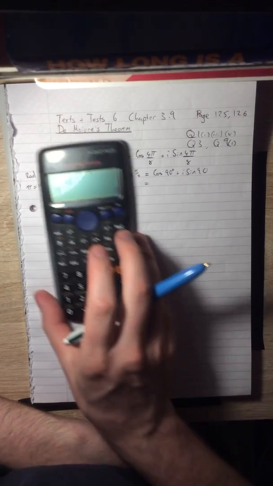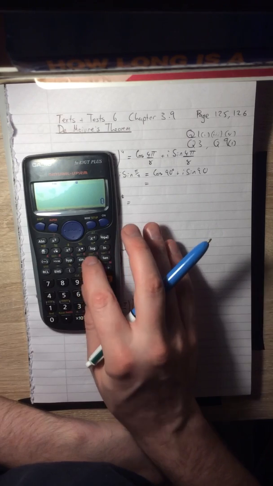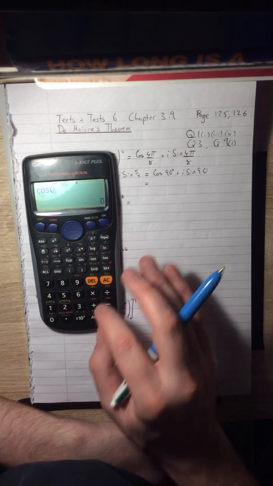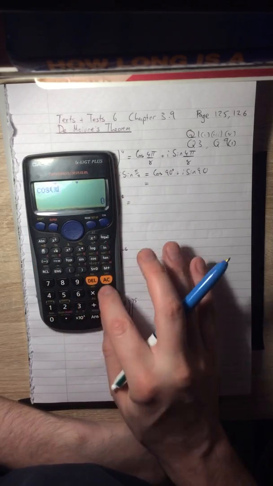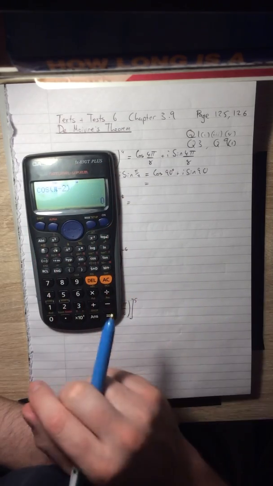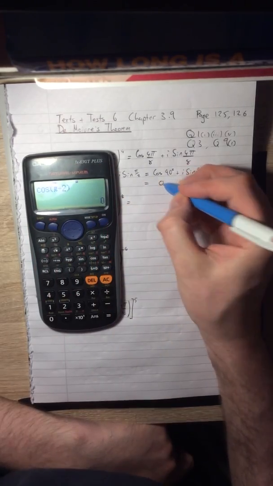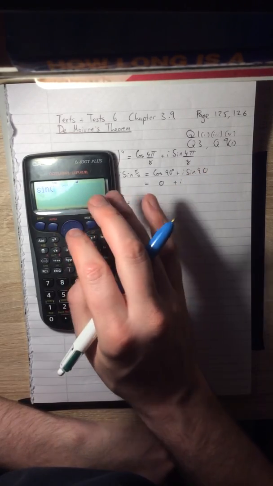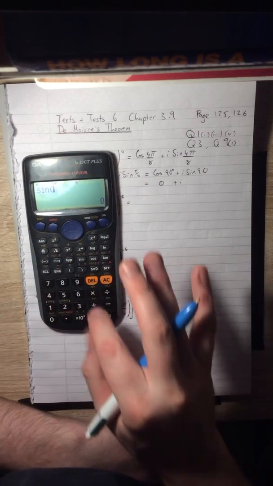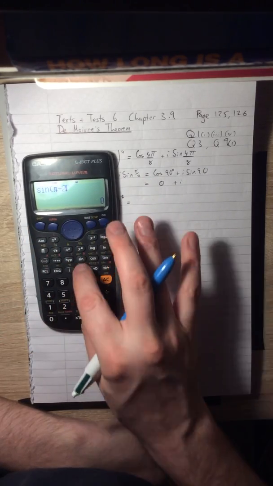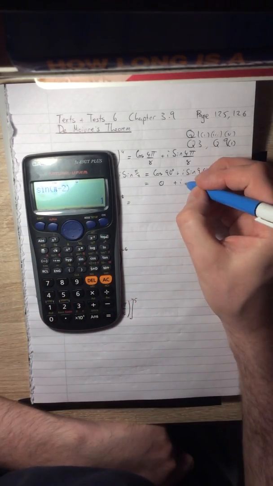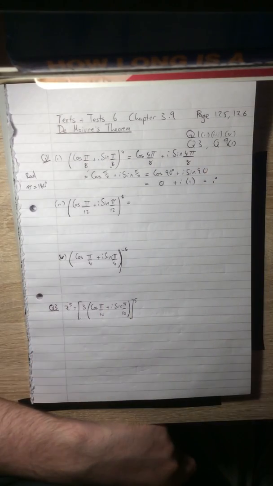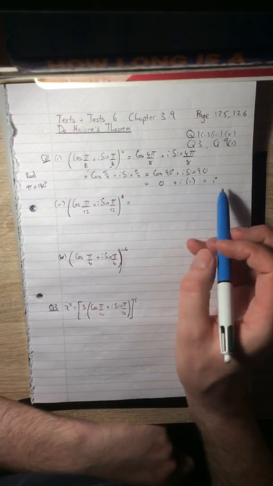So I would say cos of pi over 2 is going to be 0, plus i sine of pi over 2, and sine pi over 2 is 1, i times 1, and the answer here is just i. Okay, so this number raised to the fourth power is i.